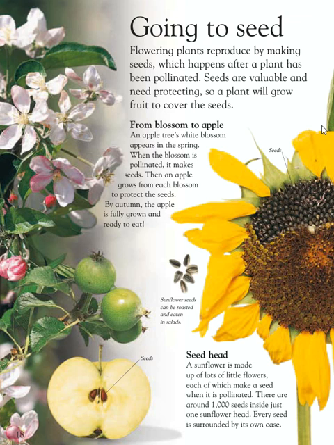So a plant will grow fruit to cover over the seed. So an apple is an example of that. Do you see the seeds here in the center? And it grew this fruit around it to protect those seeds, and to make sure that they survive and that they can make it to the ground and grow a new tree.